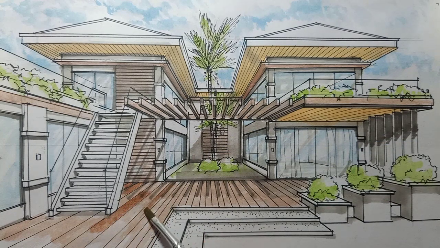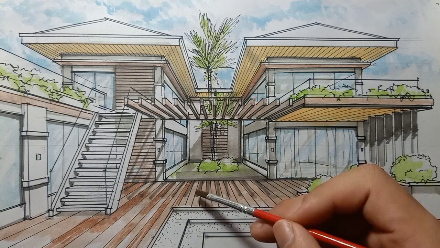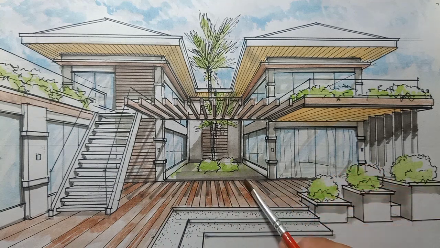And as you can see, I applied darker color of brown by panels and randomly. And this will show the arrangement of wood, showing imperfections and color variations.